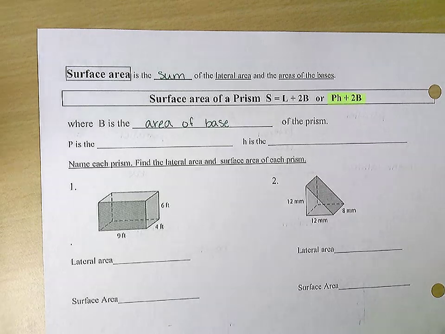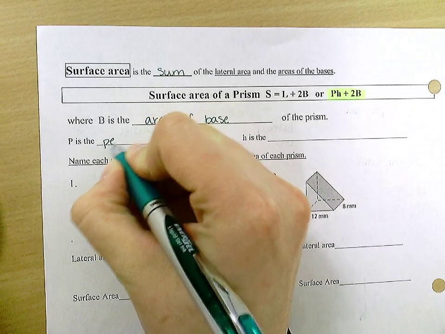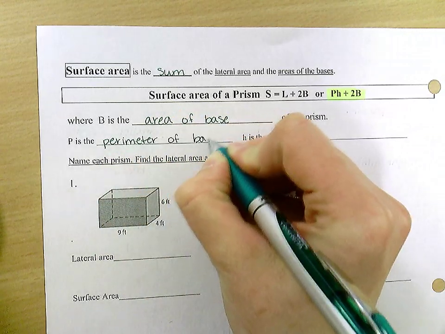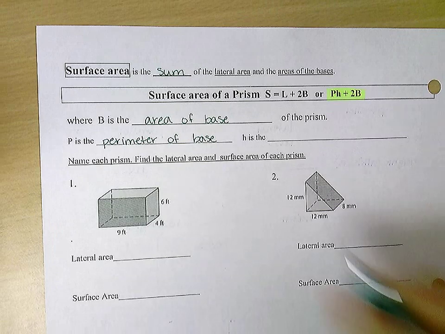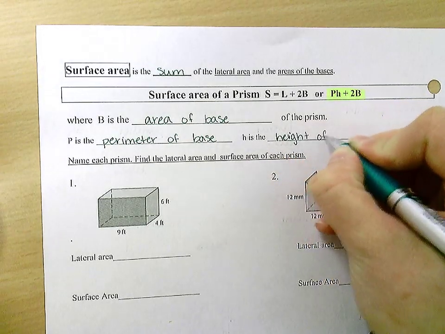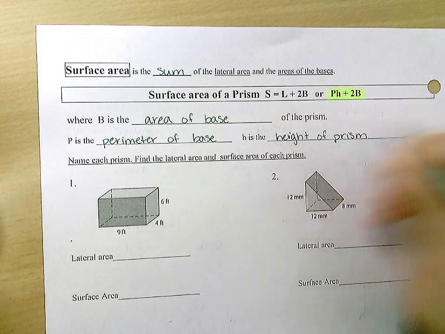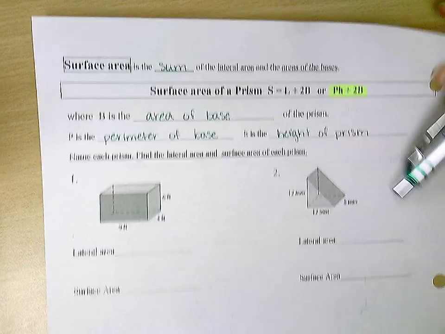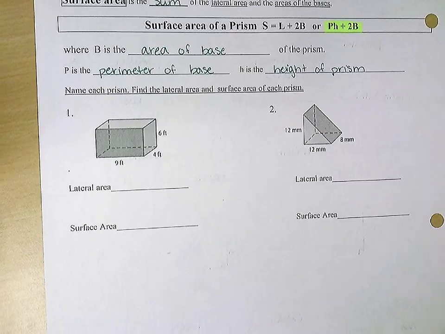P, again, is the perimeter of the base, and H is the height of the prism. So we can find both the lateral area and the surface area. That's what we're going to do in our examples here.